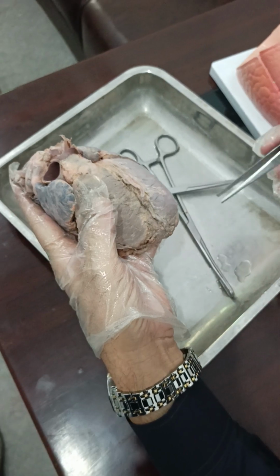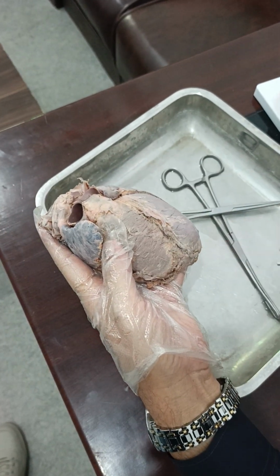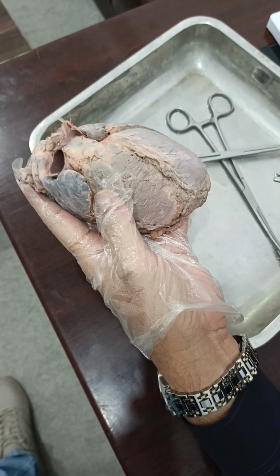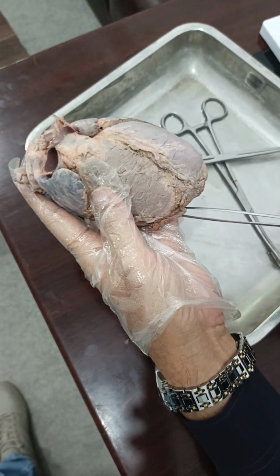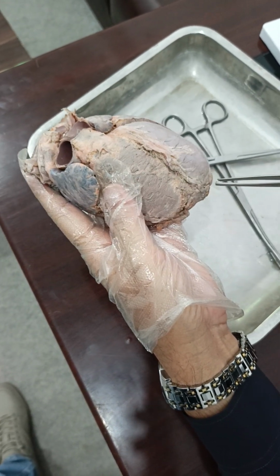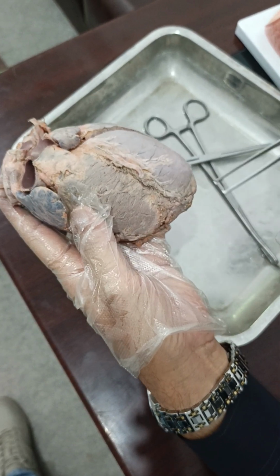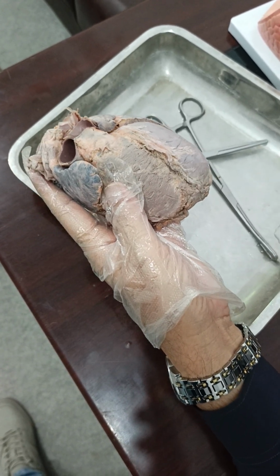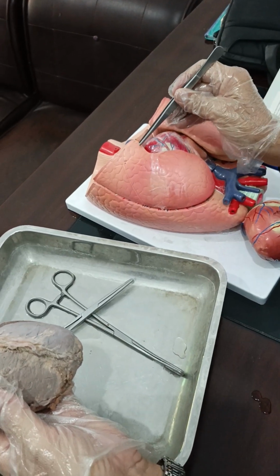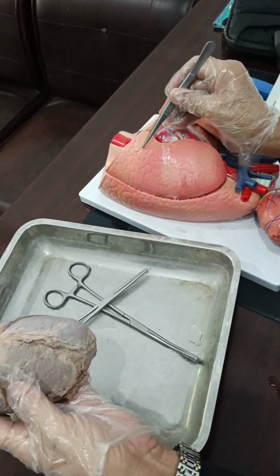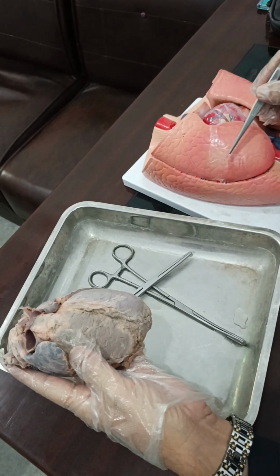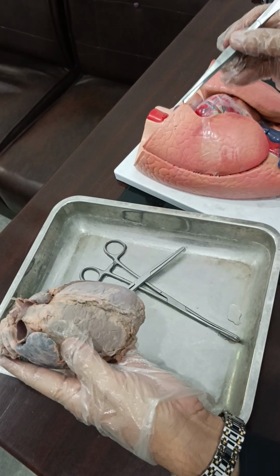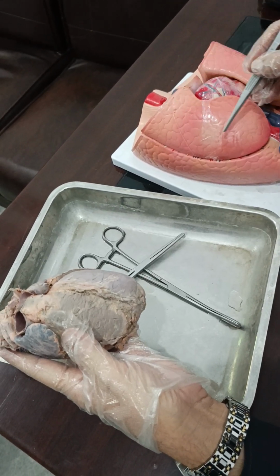Alright, then you can see present at the anterior sternocostal surface, this is the apex of the heart, and the right or inferior border and the left border unite with one another at the apex of the heart, which is formed by the left ventricle. And this apex of the heart lies in the left fifth intercostal space, level with the mid axillary line.